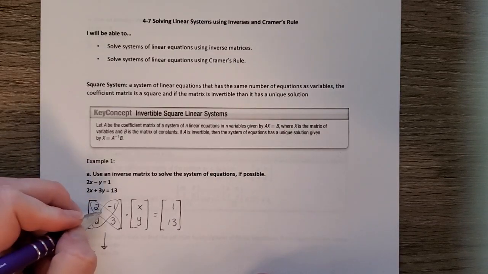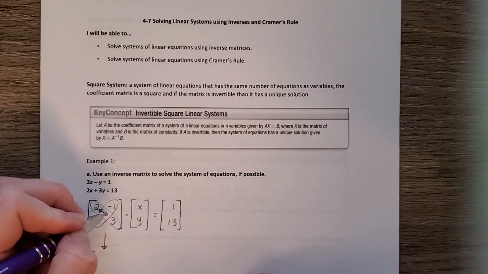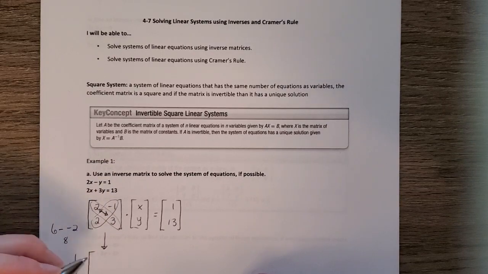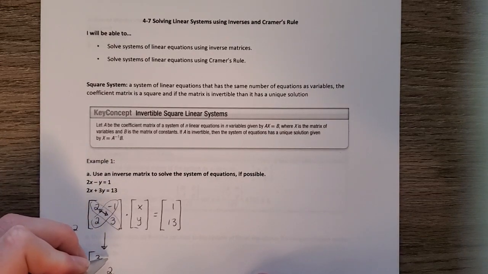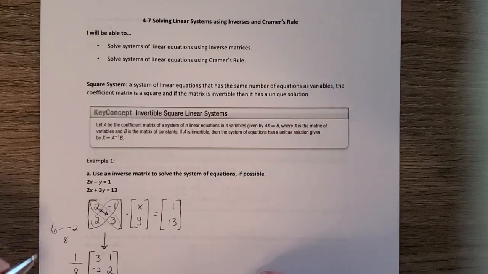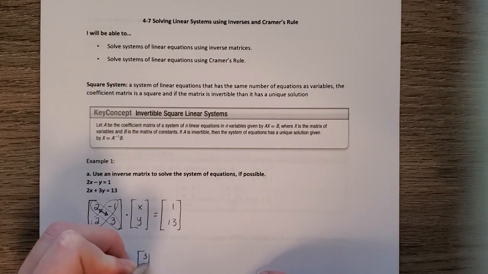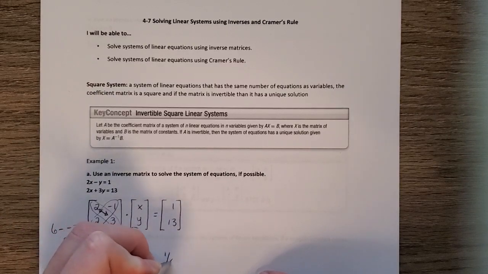And then remember to do the inverse, we're going to switch these two. Right? So 3 and 2. And then we're going to change the signs on these ones. So 1 becomes positive and 2 becomes negative. Okay, so that's the rule we learned. And then we're going to distribute this 1/8. So we get 3/8, 1/8, -1/4, and +1/4.